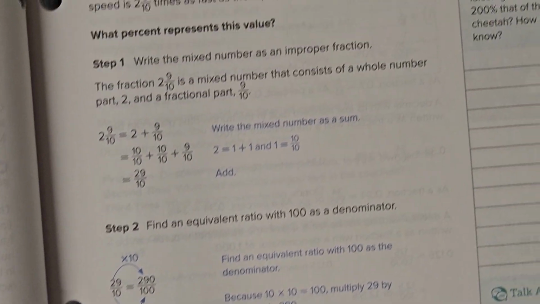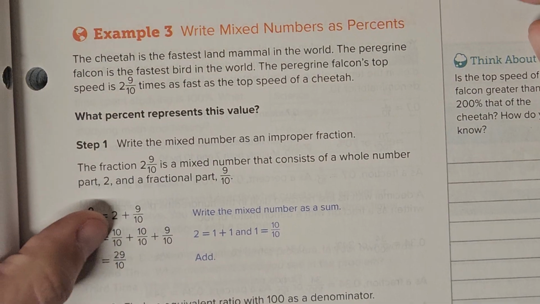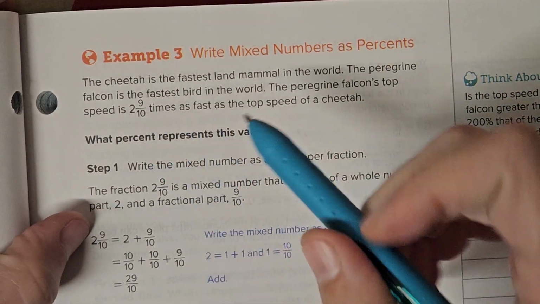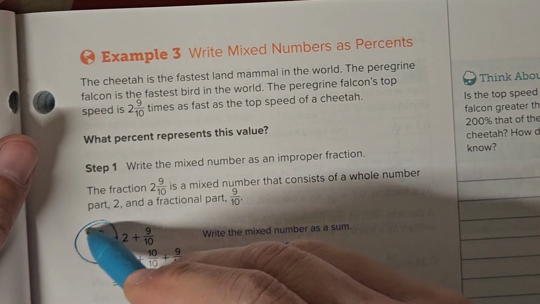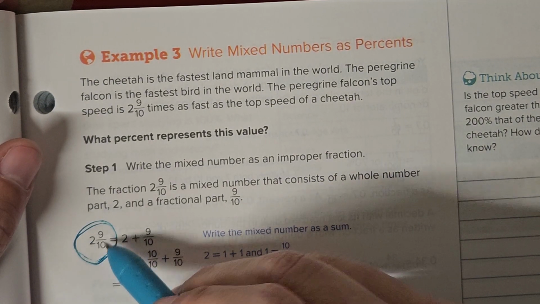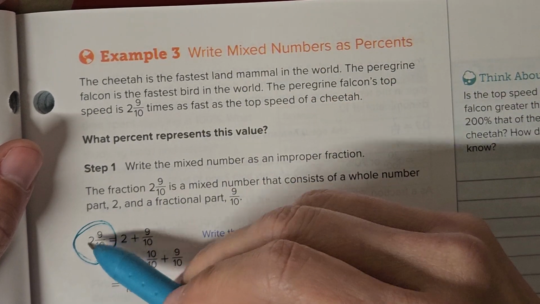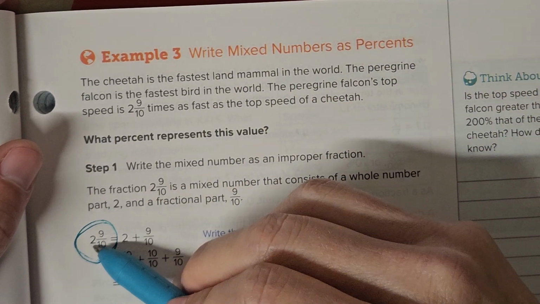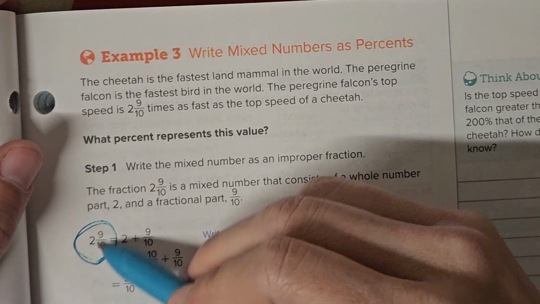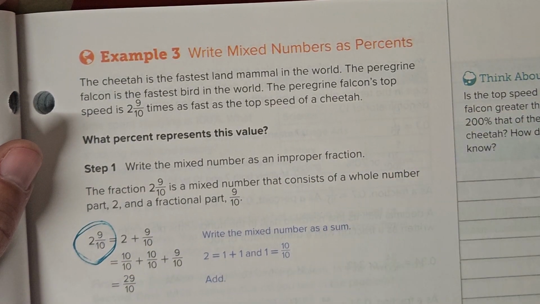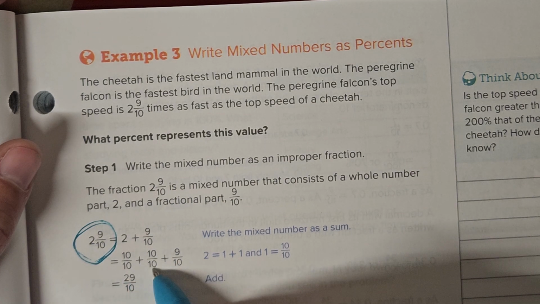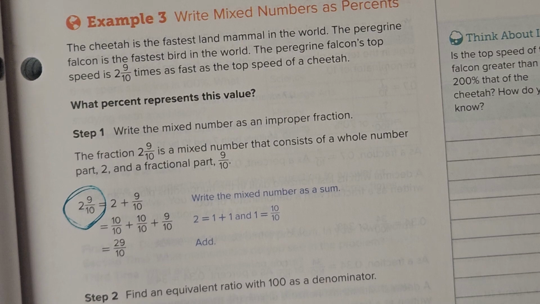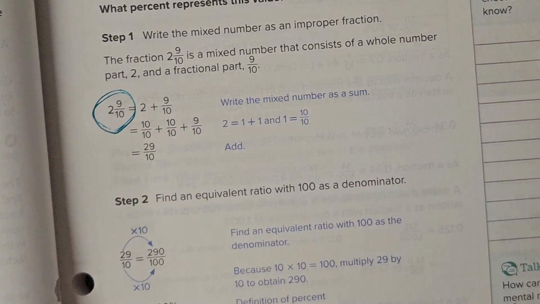Now, if you have to do a mixed number as a percent, let's just be cognitive here for a second. Let's think through this. If we're going to write this mixed number, which is a whole number and a fraction, as a percent, the 2 is already 200%. Then we can figure out this small little percent. That's already 200%. They're going to break it down as 10 over 10 and 10 over 10. I don't think we need to do all that. If you know that the 2 is already 200%, you're going to be better off.